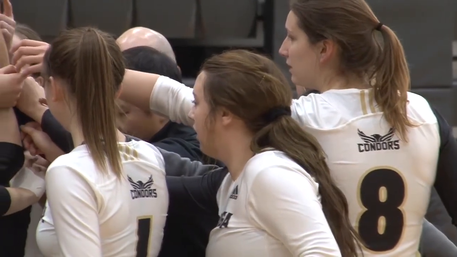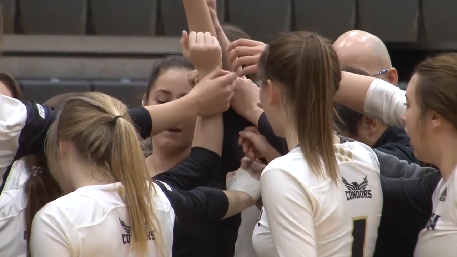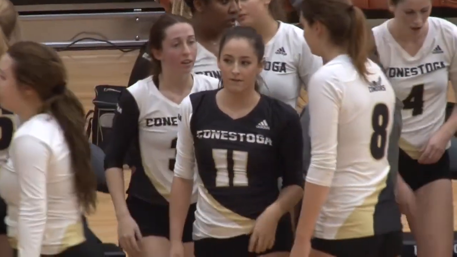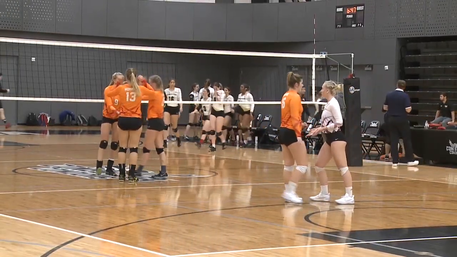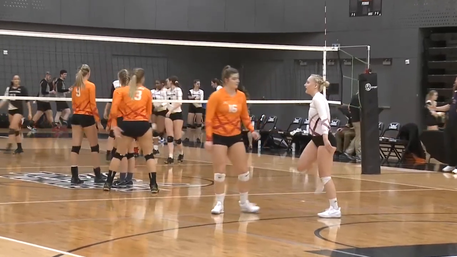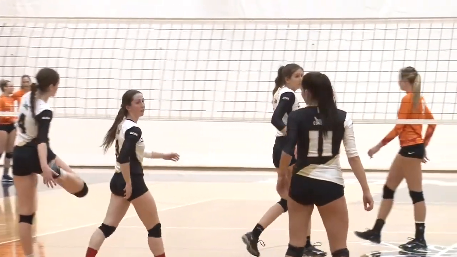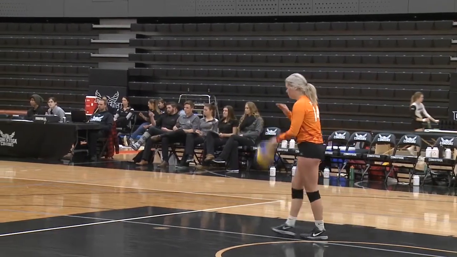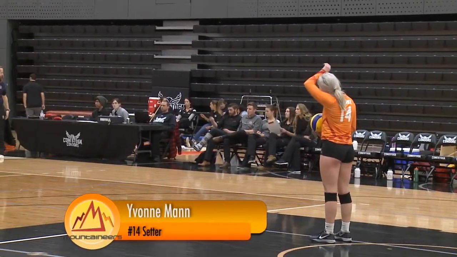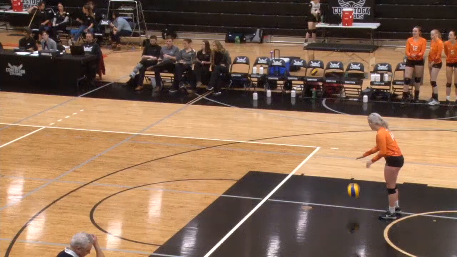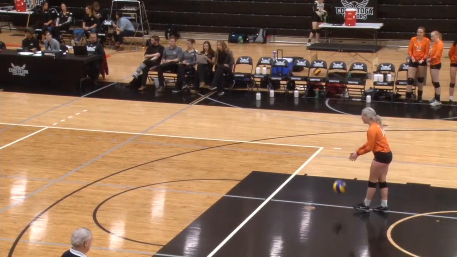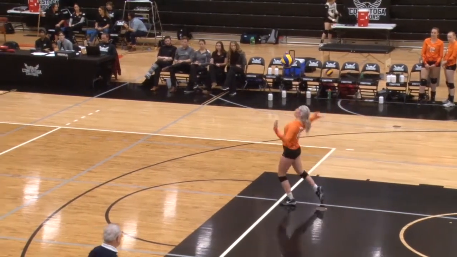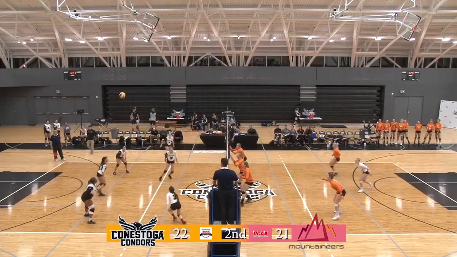What do you think is going through Conestoga's head at this break? Knowing that if they lose this set, they're down 2-0, but if they win it, right back in the game, 1-1. Very crucial set.